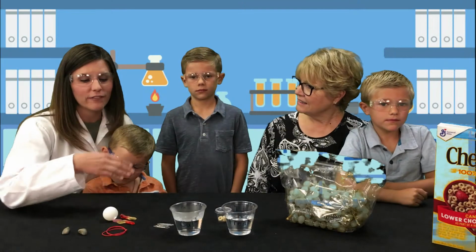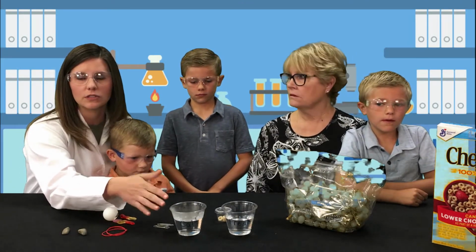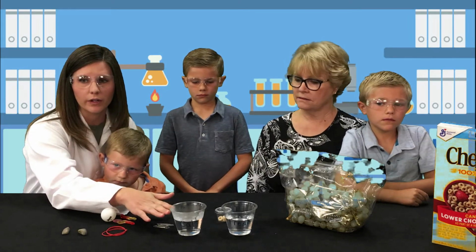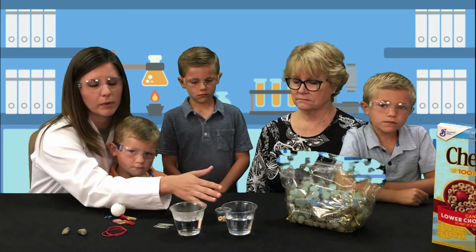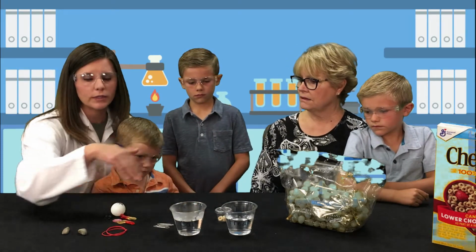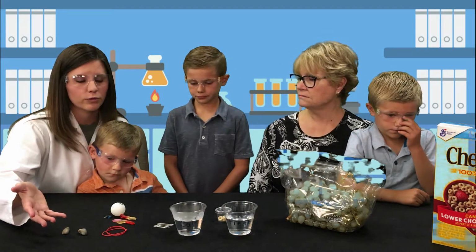So you'll see we have a cup full of salt water. It's a little warm because we had to dissolve the salt in the water. And there's a container of fresh water. This is just tap water or bottled water if you prefer. We're going to test various items to see what sinks and what floats.